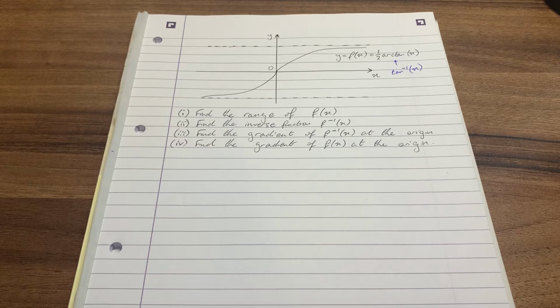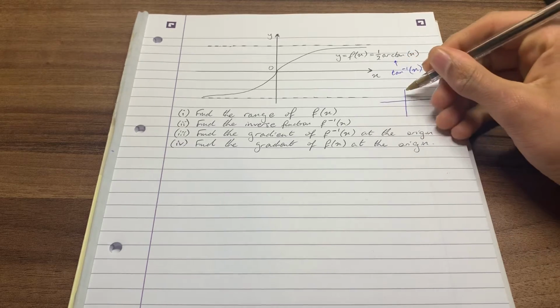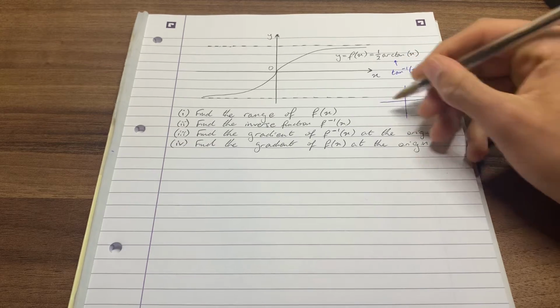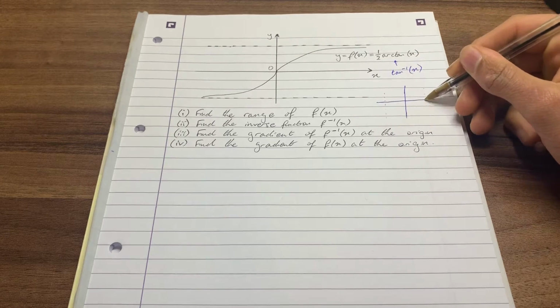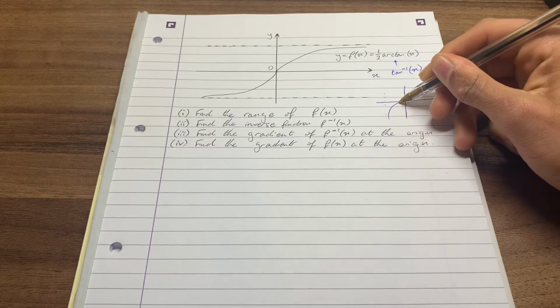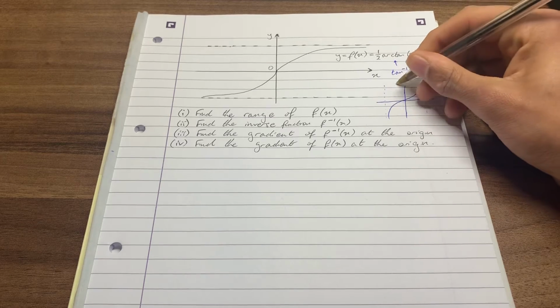So to find the range of f of x, I think it's useful just to have a quick think about tan of x. So the graph of tan of x, we know it has two asymptotes, and it goes off like this. So this is tan of x.